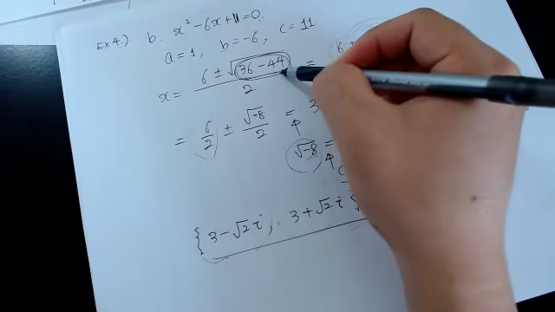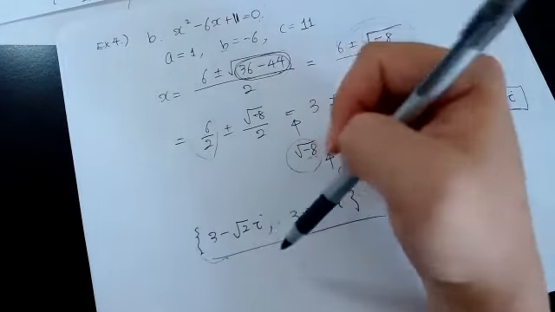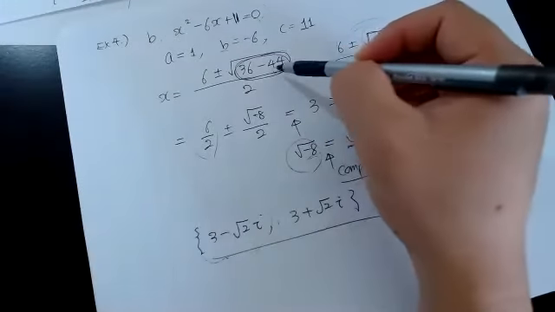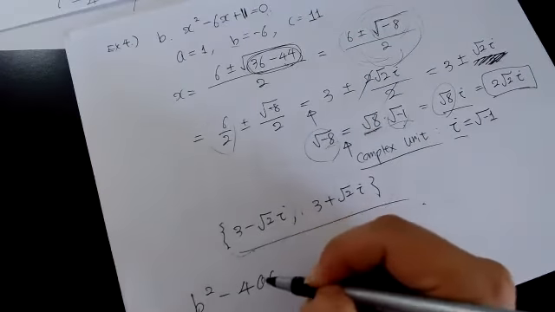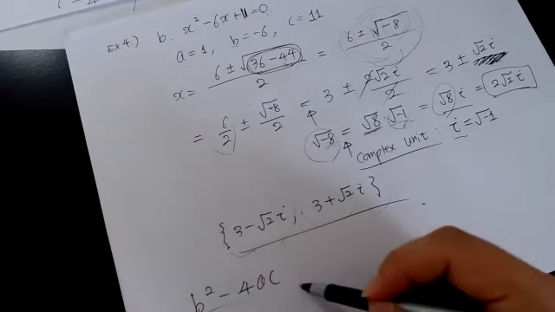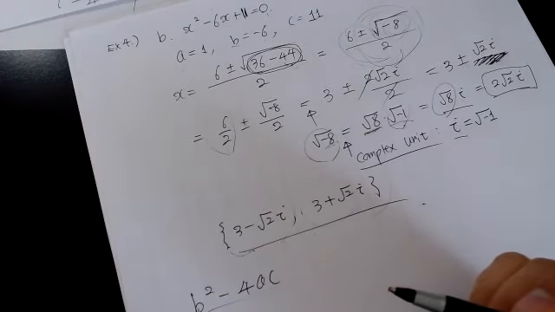If we got a positive number here, then we would get real solutions. That expression is B squared minus 4AC. So depending on the sign of B squared minus 4AC, the number of real and imaginary solutions will be determined.